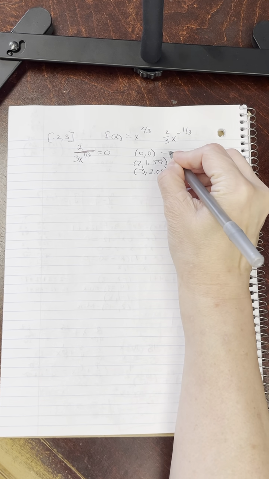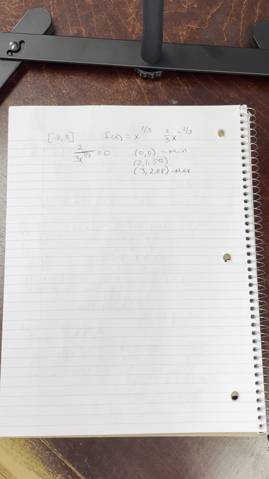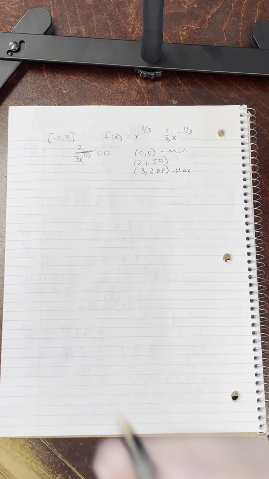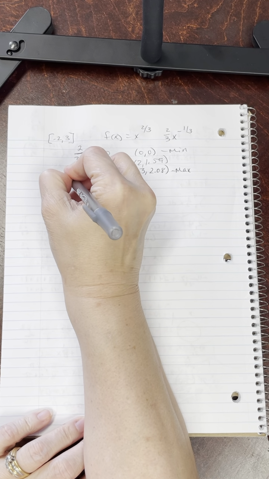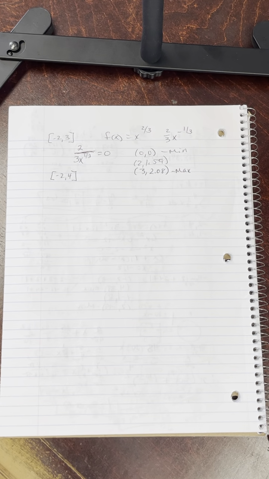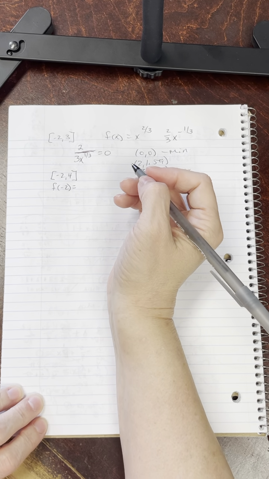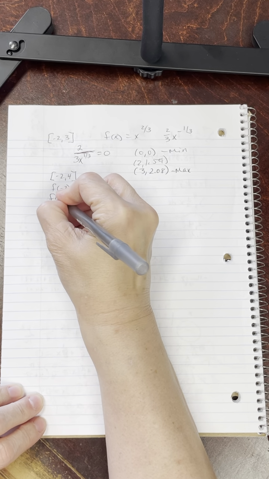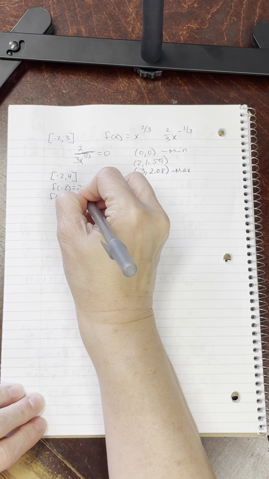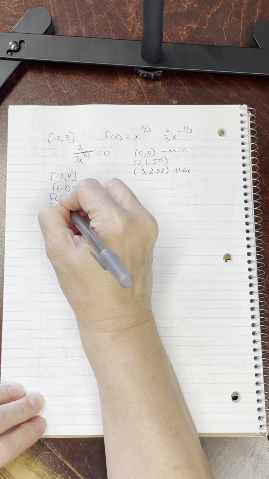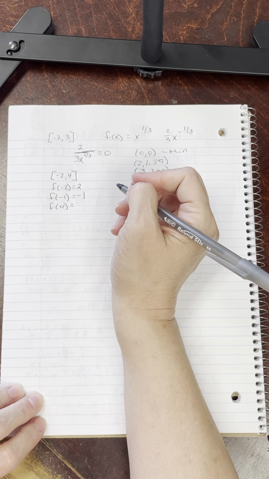I was struggling to understand why they wrote the answer the way they did, but it doesn't matter. Example 4. A function is continuous on the closed interval of -2 to 4, such that f of -2 is 2, f of -1 is -1, f of 4 is 5.